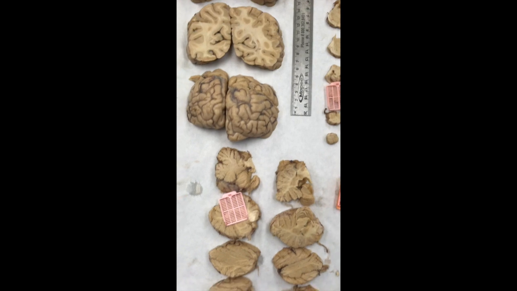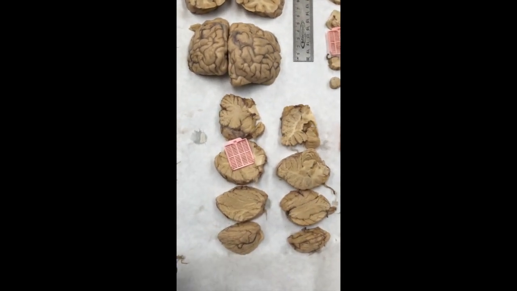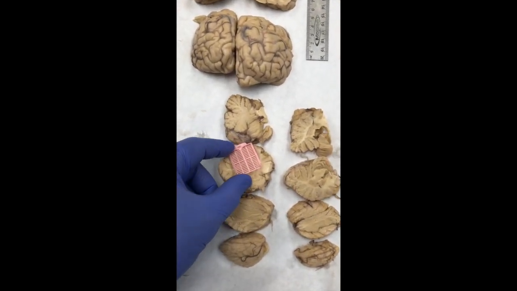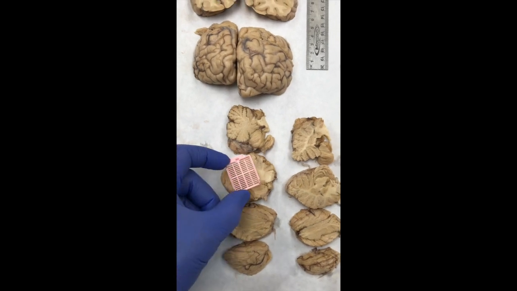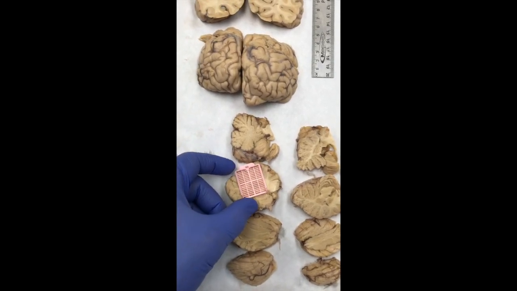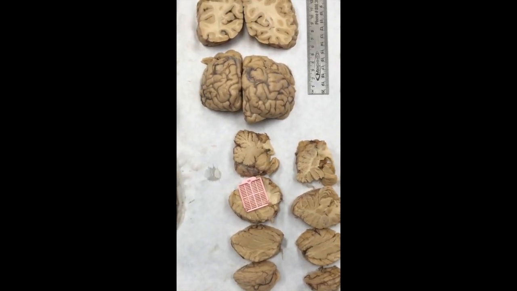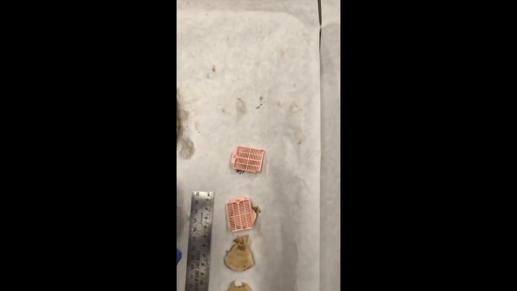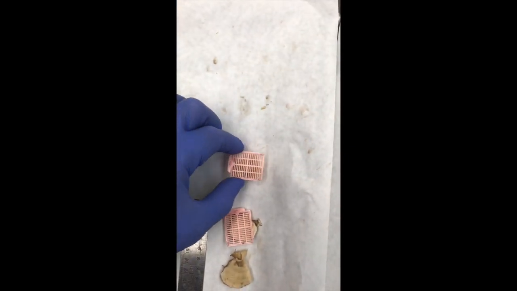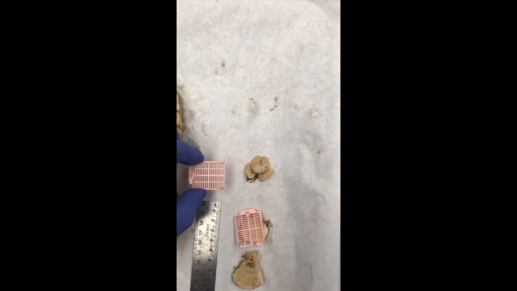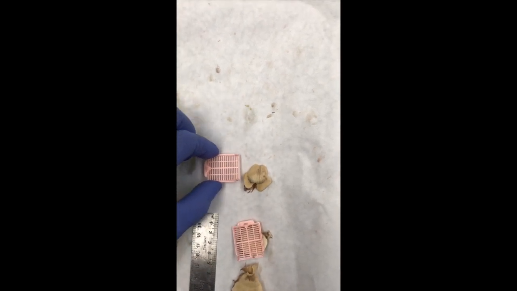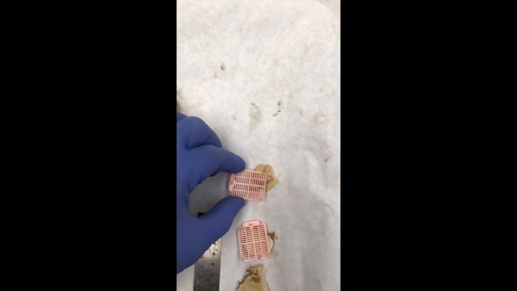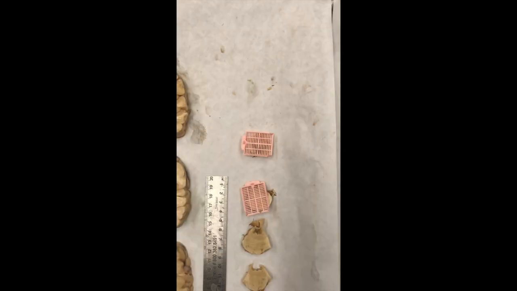Then moving into the cerebellum, what we would like to get is both cerebellar cortex and deep gray structures. And here you can see we'll catch the dentate nucleus along with cerebellar cortex in that section there. Section G is going to come across and include both sides of the substantia nigra, the cerebral peduncle, and perhaps up to the cerebral aqueduct.